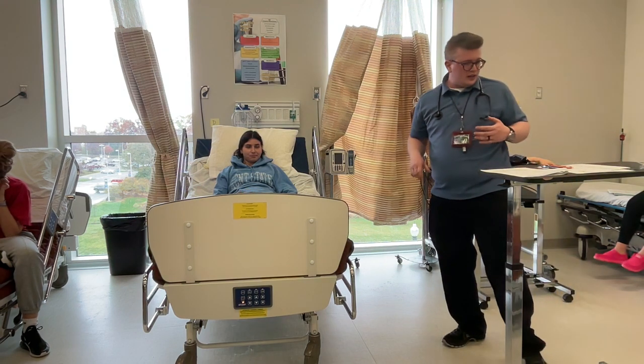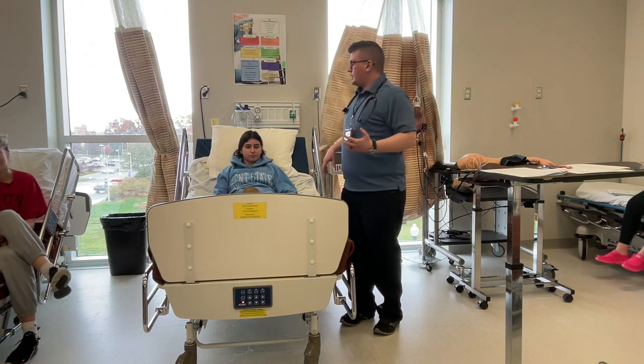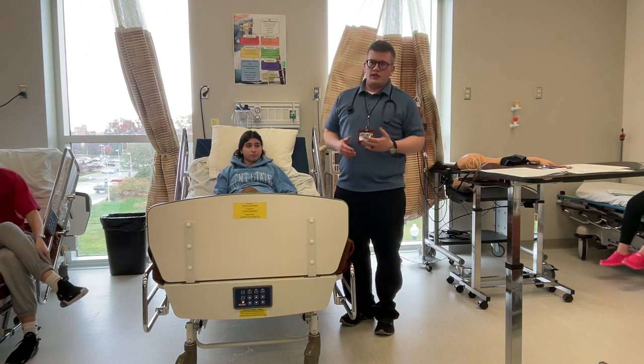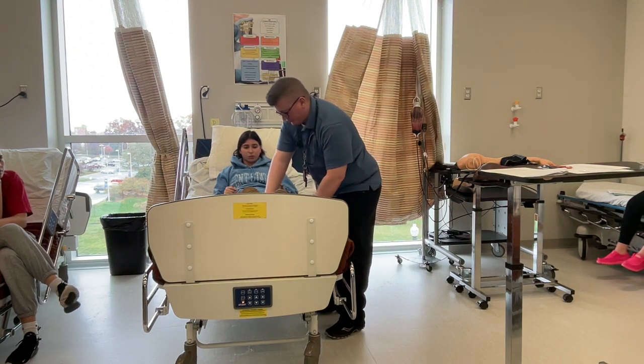So we described the strength and the sensation of those pulses. Now we're going to assess for signs and symptoms of a deep vein thrombosis. So I'm going to actually expose your legs. Is it okay if I roll this up? Okay.